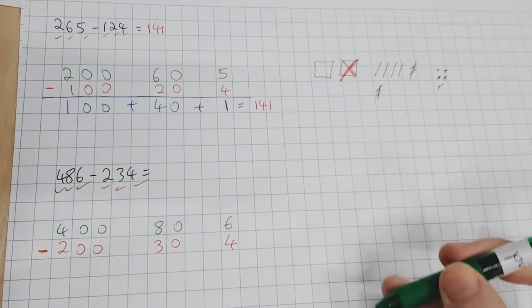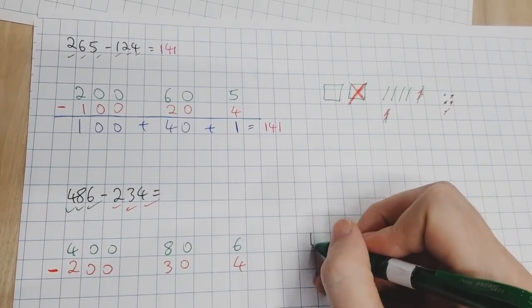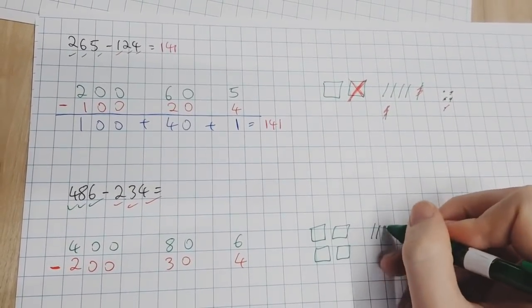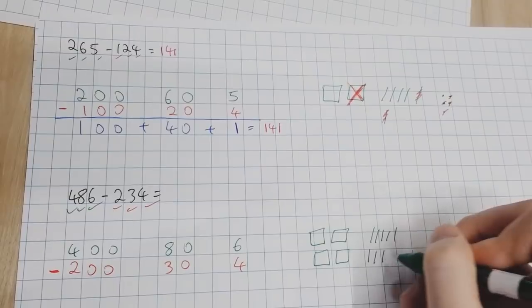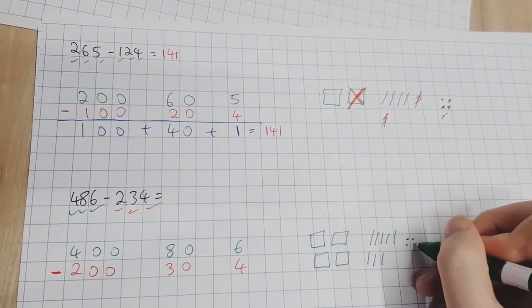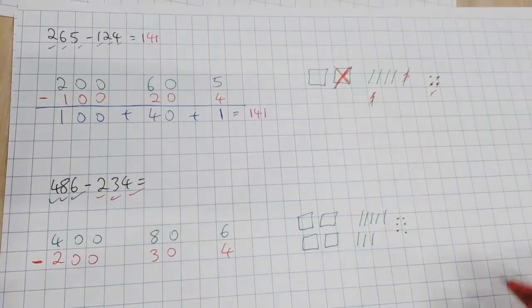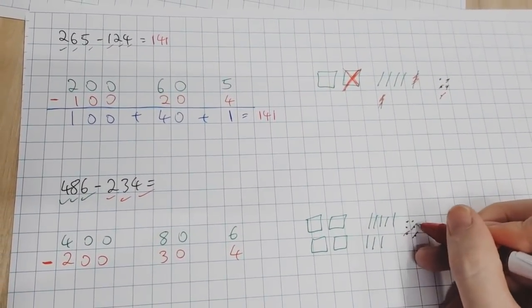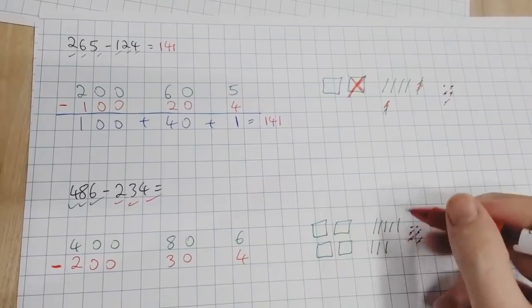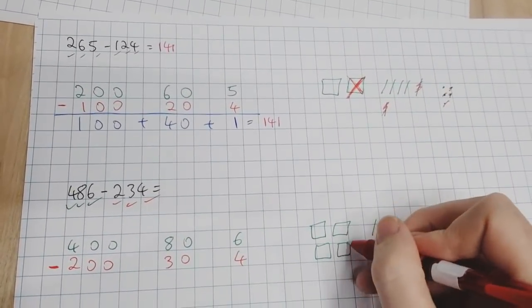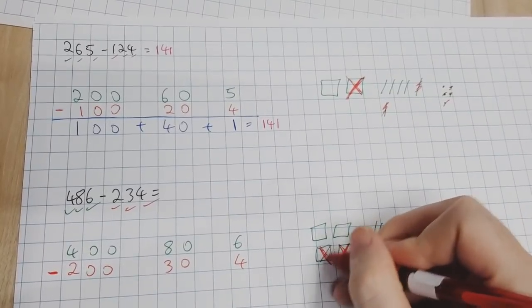If I wanted to draw that so far I've done 100, 200, 300, 400, 10, 20, 30, 40, 50, 60, 70, 80, and 6. 1, 2, 3, 4, 5, 6. And I've now subtracted 4, 1, 2, 3, 4, and 30, 10, 20, 30, and 200. 100, 200.